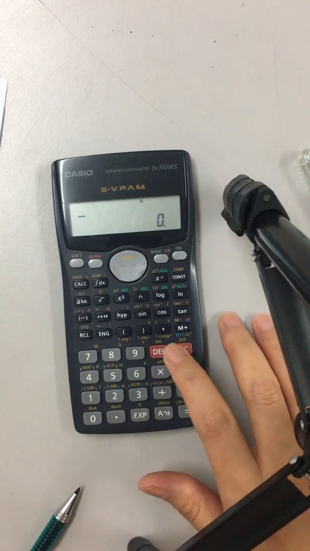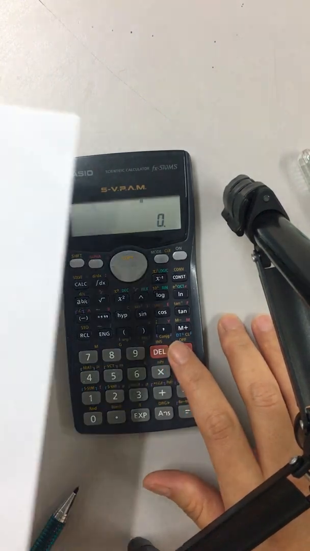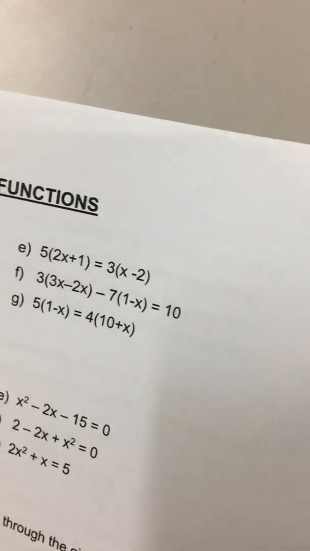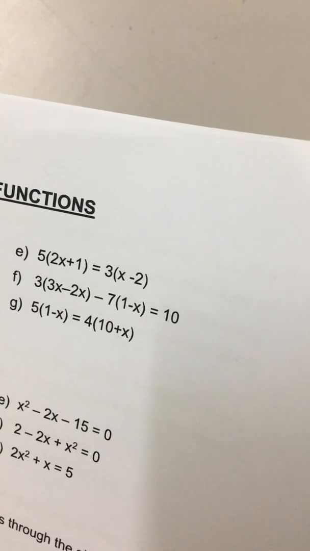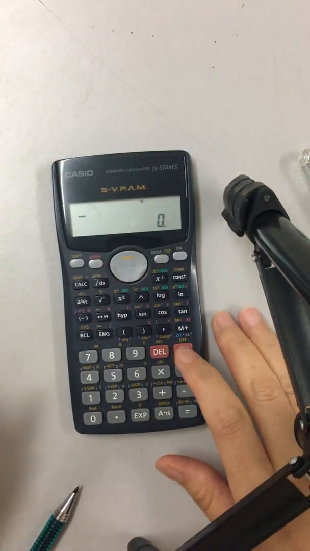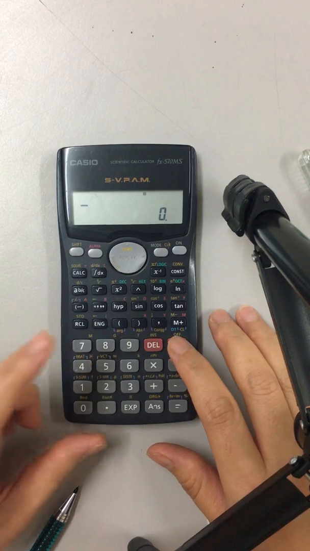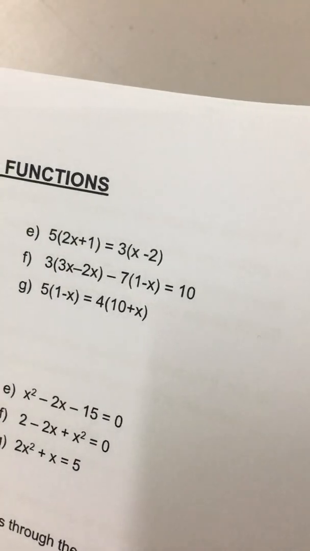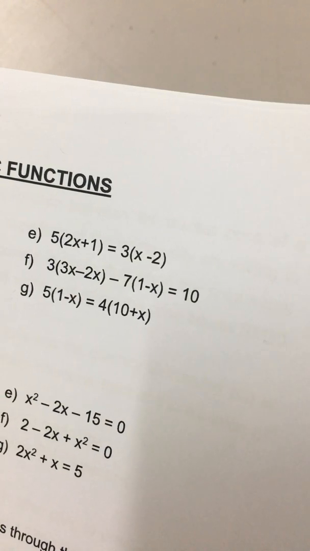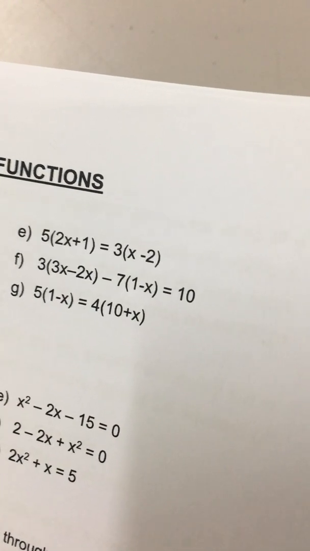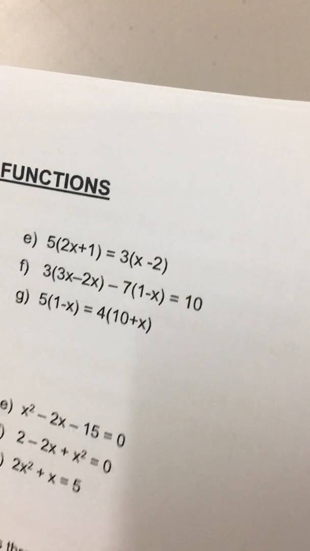Okay, let me give you another example. Let us use the example of question number E. We just type whatever is in the question, which is 5 in the bracket of 2x plus 1 equals 3 in the bracket of x minus 2.